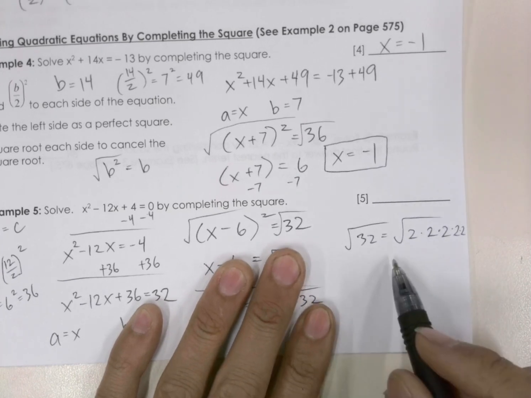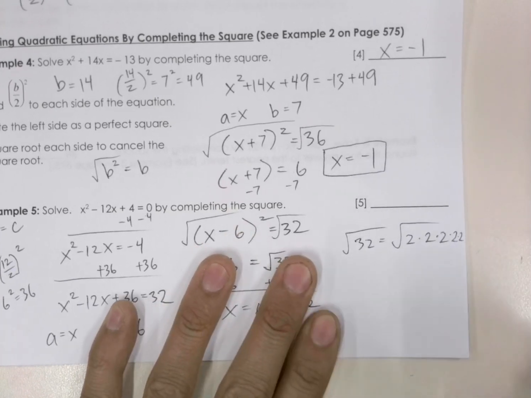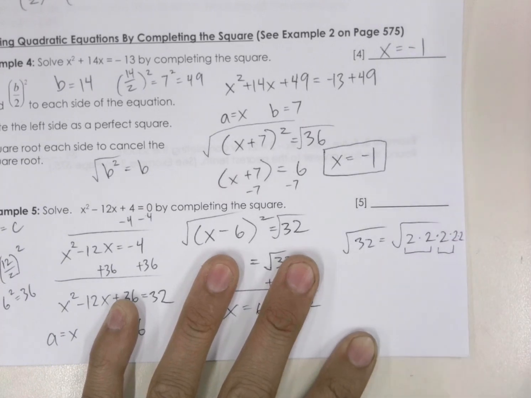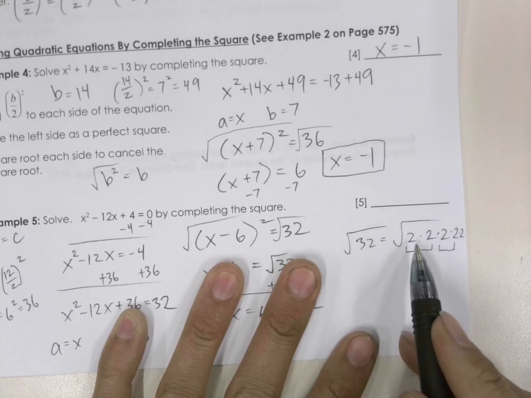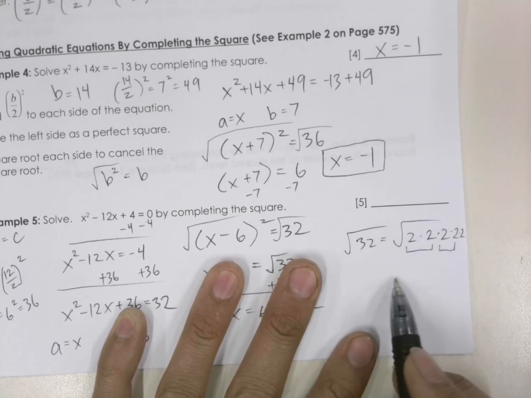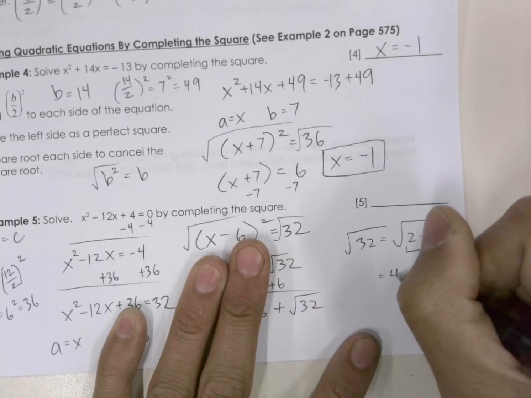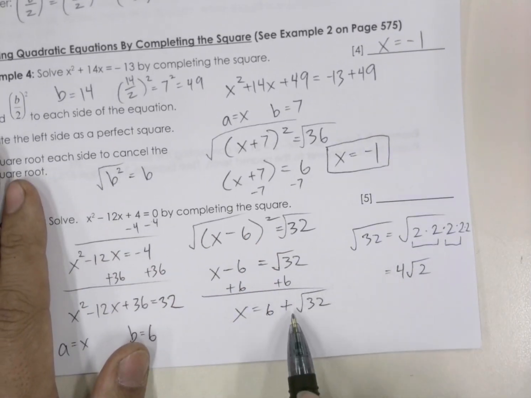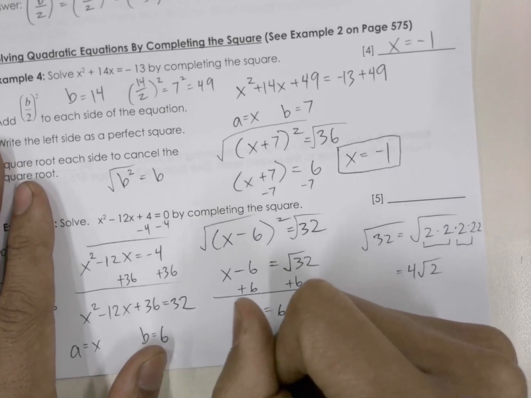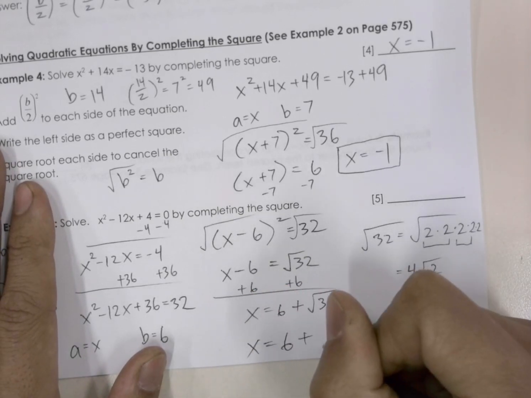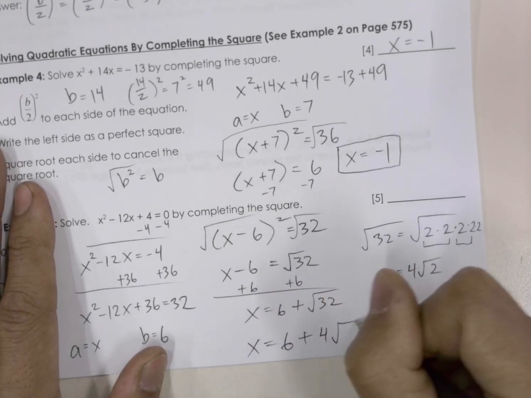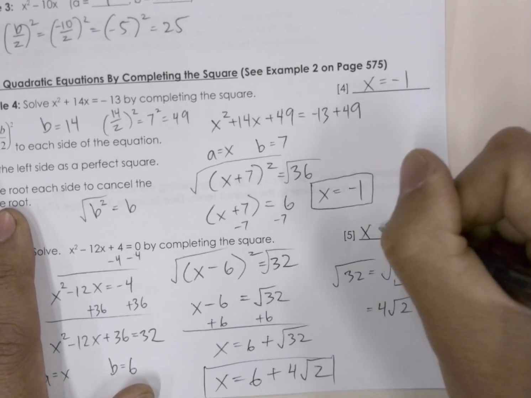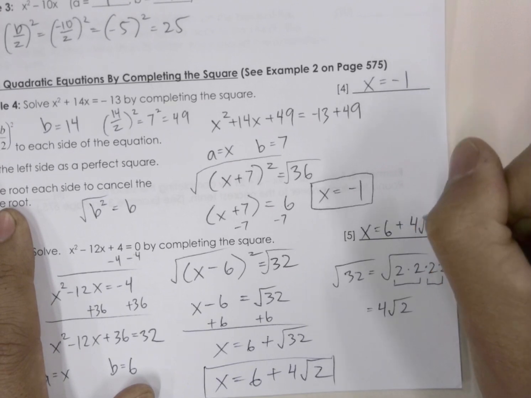All right. So how do we pull out numbers from underneath the square root jail? Well, we need pairs of them. There's another pair there, so we can pull out 2 times 2. We could pull out 4. So this is going to equal 4 square root 2. Let's use that instead of our square root 32. Let's say x is equal to 6 plus 4 square root 2 as our answer. So I'm going to put that here: x is equal to 6 plus 4 square root 2.